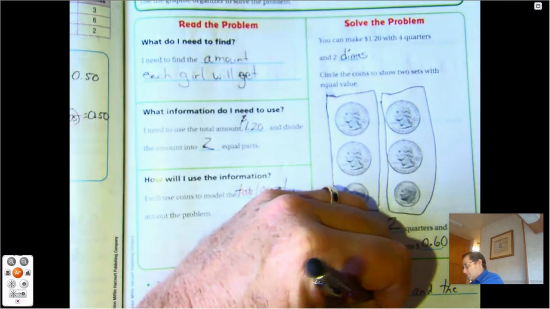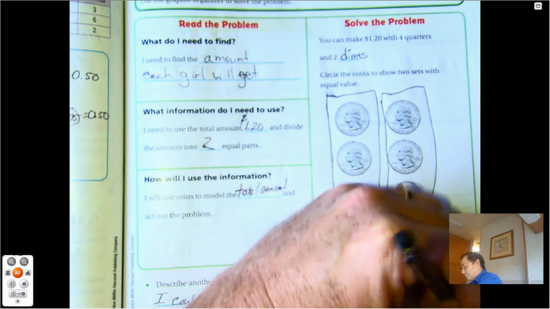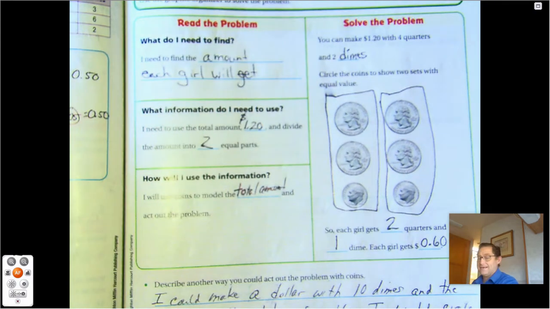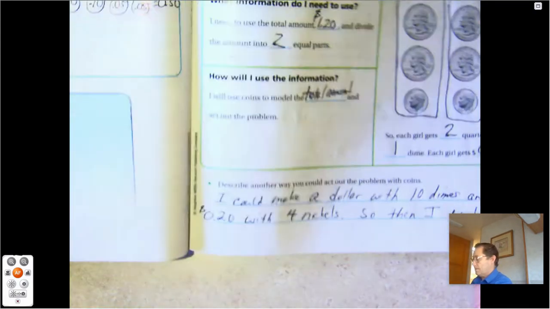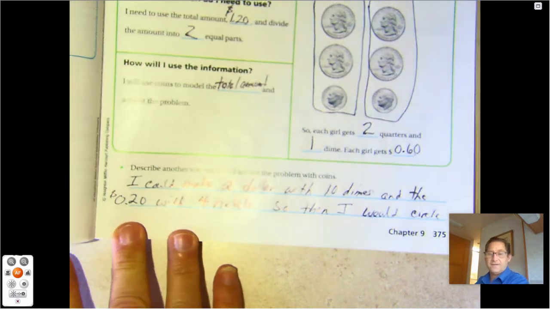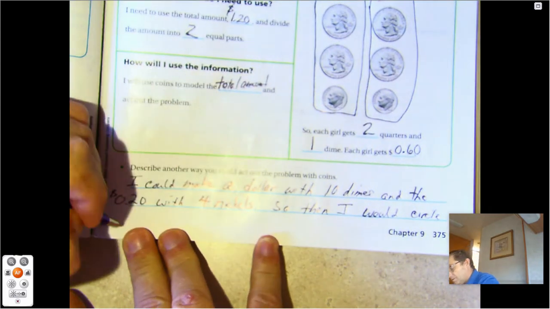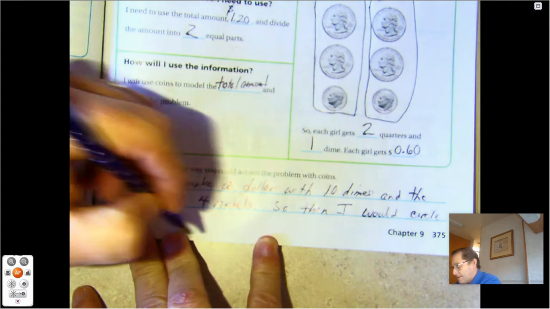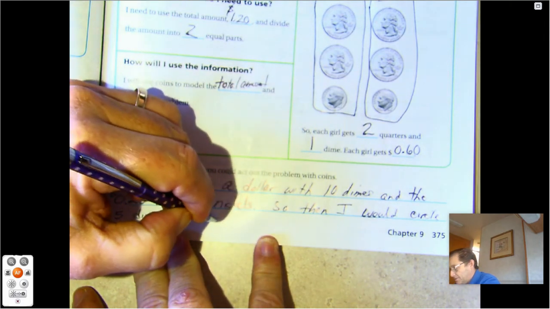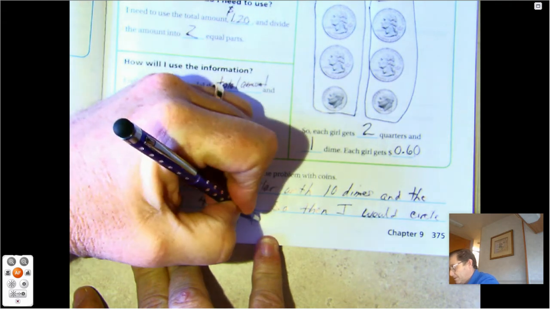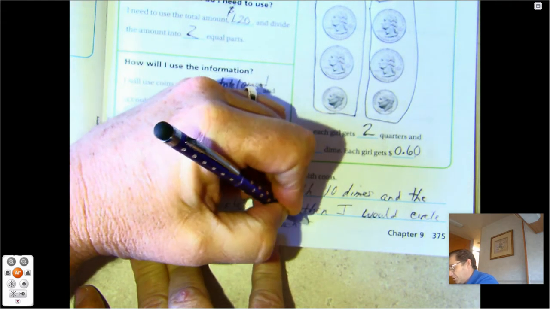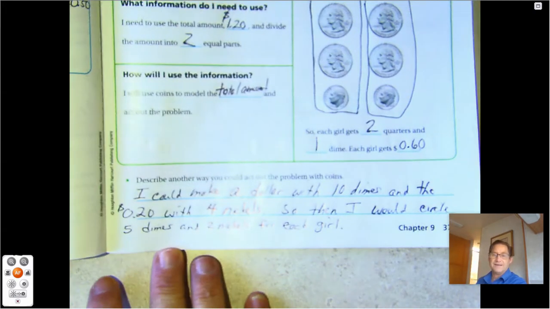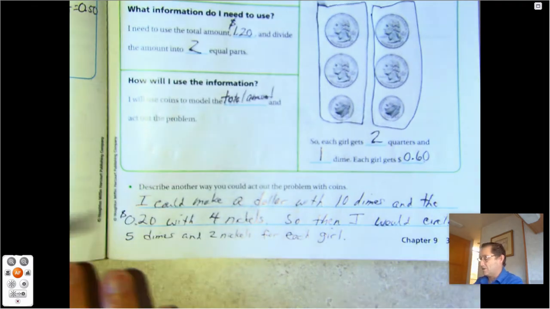So then I would circle what's half of 10? Half of 10 is 5. So I would circle 5 dimes and 2 nickels for each girl. So that's one way. Again, there's multiple ways of making $1.20.